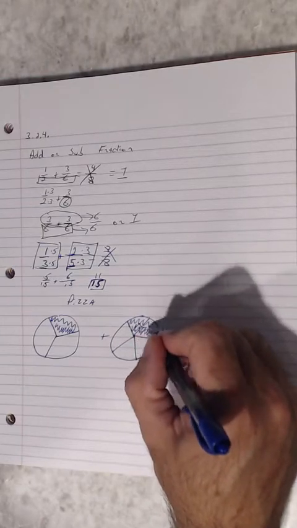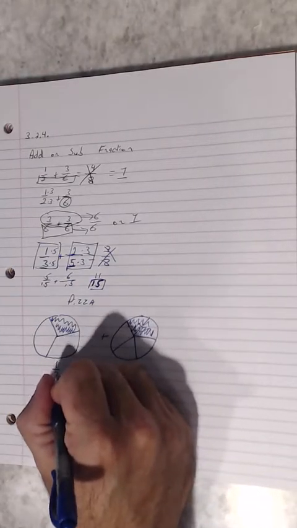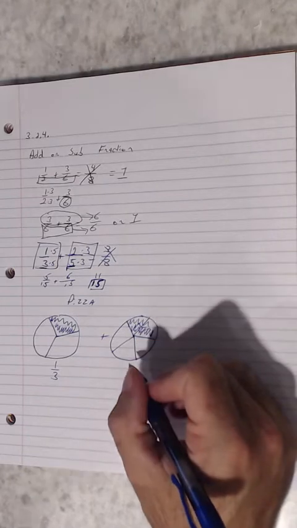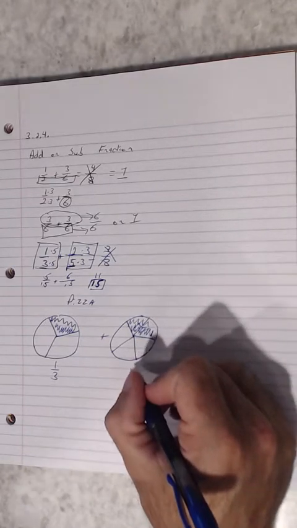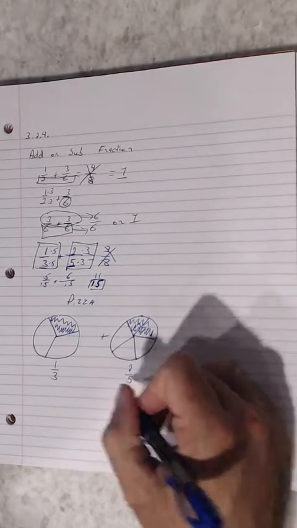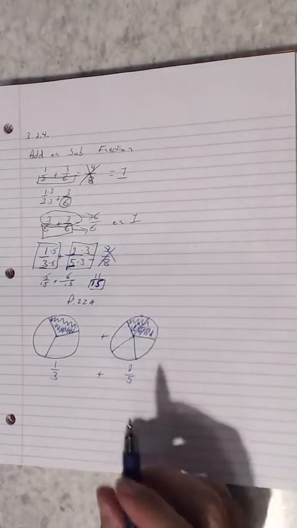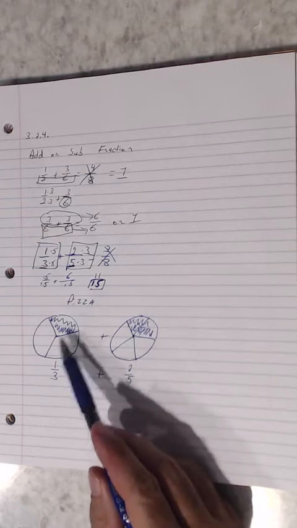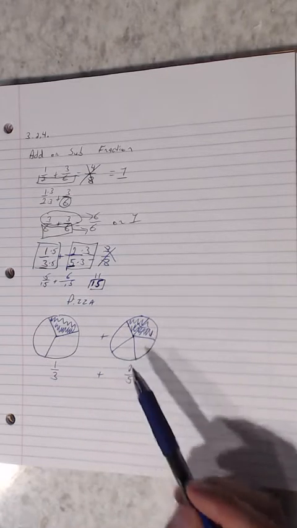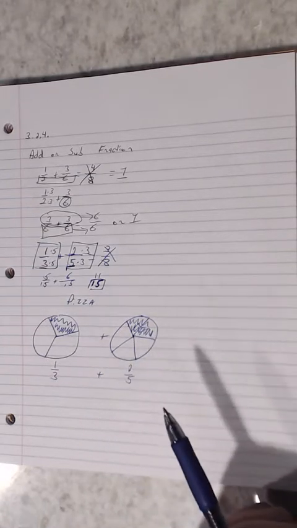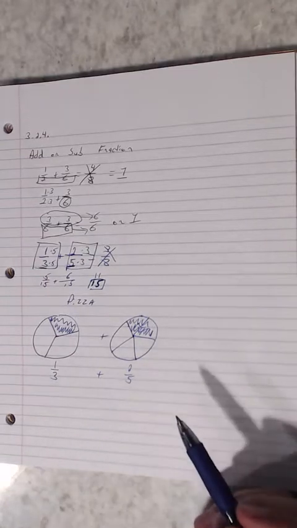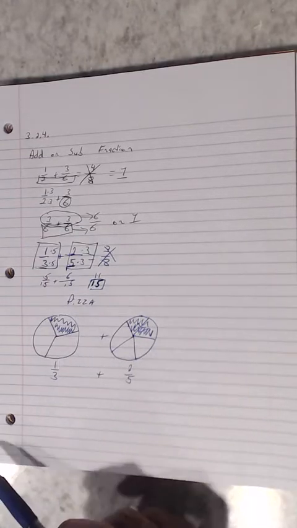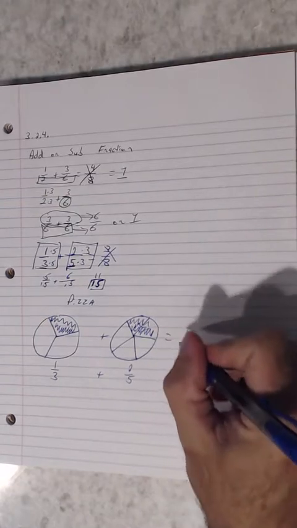So this is a third is left. This is 2/5 is gone. I know that's kind of a messed up way of thinking about it, but you could also say Jason eats 1 of 3 pieces, Tiffany eats 2 of 5. So how much of a total pizza did they eat? Well, this was sausage and this was pepperoni. Well, then how much of a total pizza did they eat?